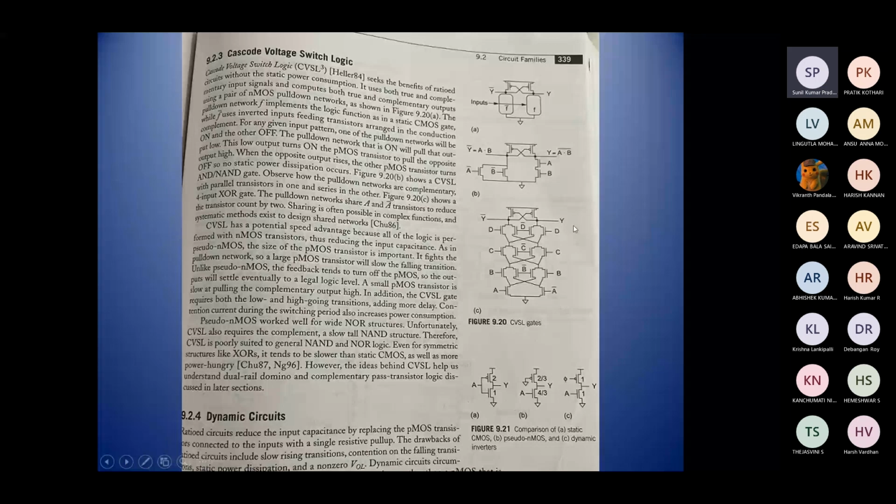The pull down network F uses inverted inputs feeding transistors arranged in the conduction complement. For any given input pattern, one of the pull down networks will be on and the other will be off. The pull down network that is on will pull its output low. This low output then turns on the PMOS transistor to pull the opposite output high.